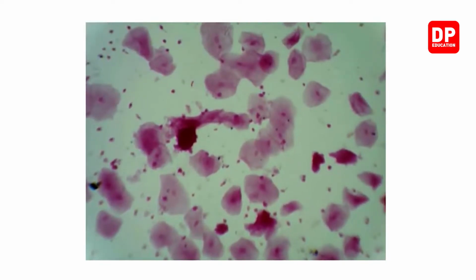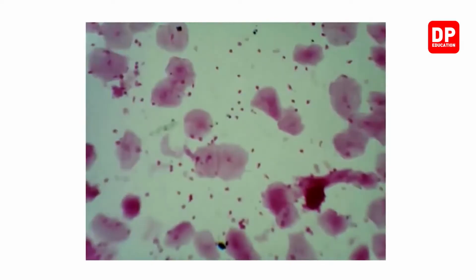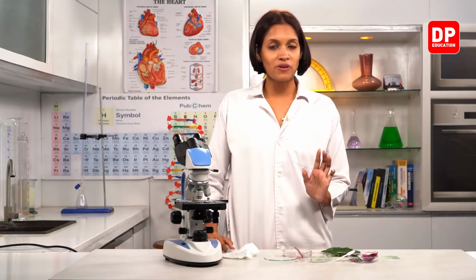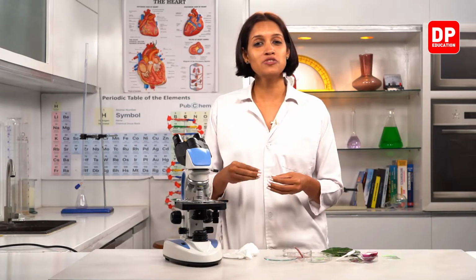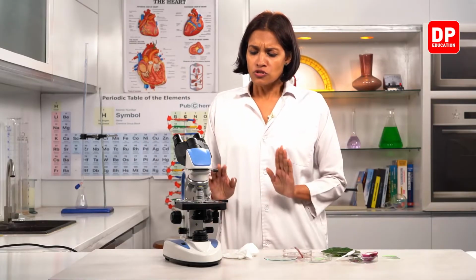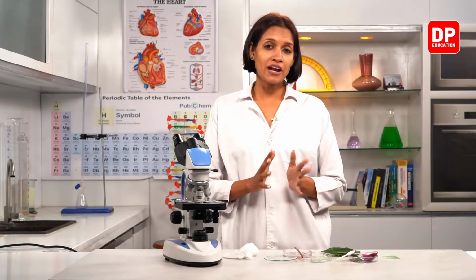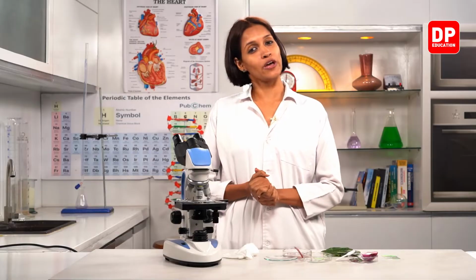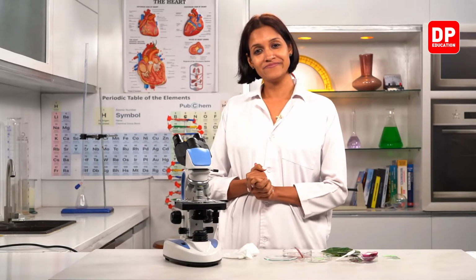So they look purple in color. Because now here you can see the cheek cells purple in color because when the slide is made, it is stained, which means colors are added for easy observation. Right, children? So we observed 4 different types of tissues, plant and animal tissues, 3 plant tissues and 1 animal tissue. So I hope this part was clear.